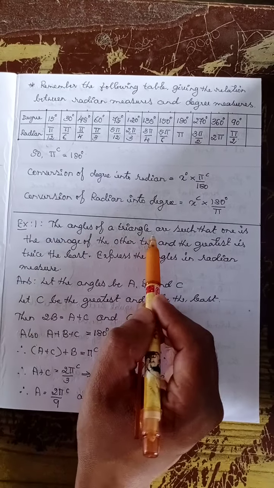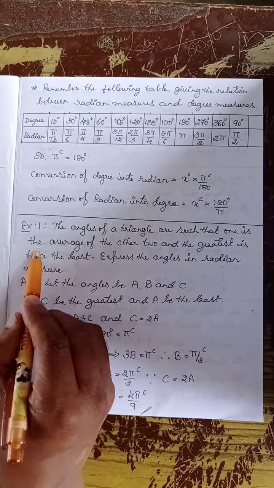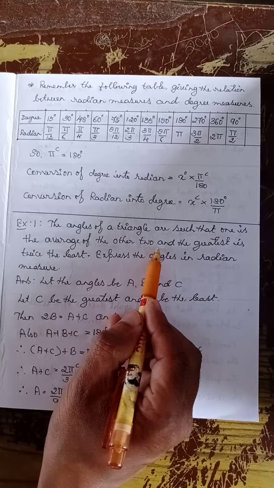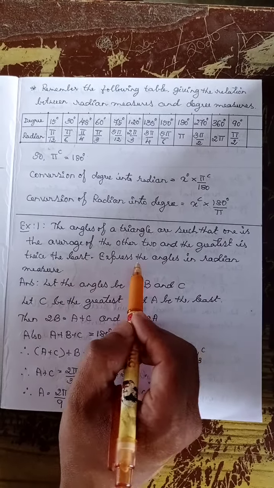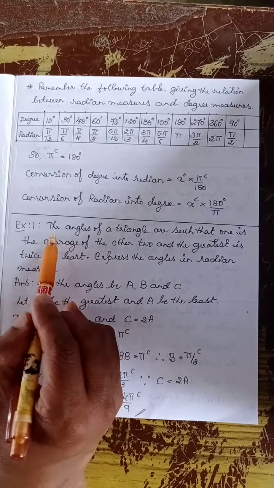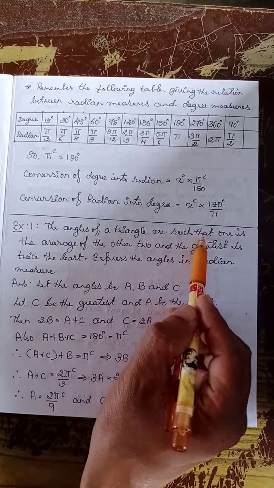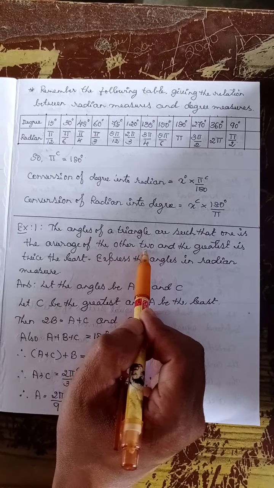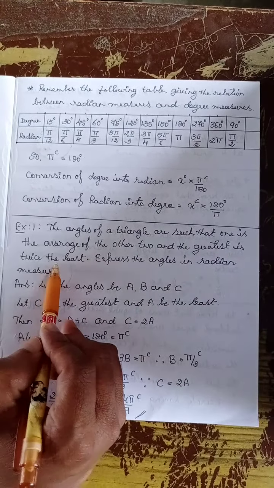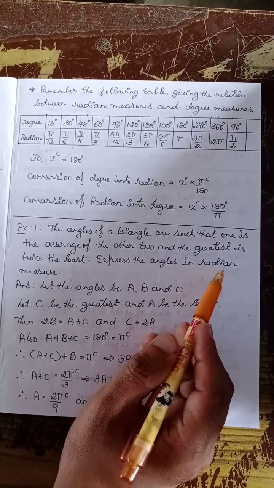The angles of a triangle are such that one is the average of the other two, and the greatest is twice the least. Express the angles in the radian measure. What is given here? The angles of a triangle are such that one angle is the average of the remaining two angles, and the greatest angle is twice the least. Express the angles in the radian measurement.